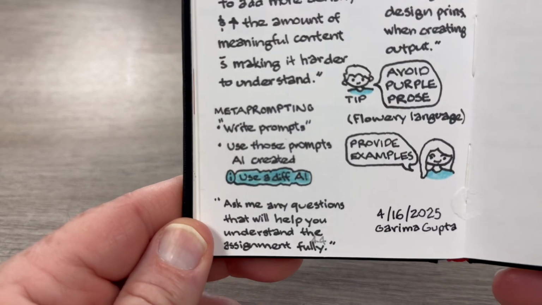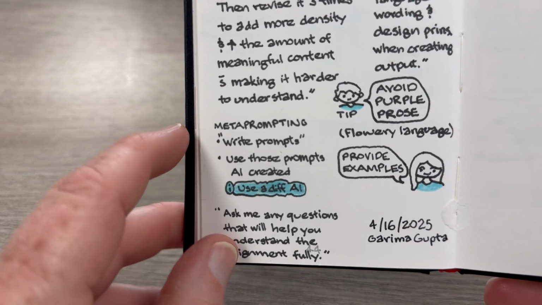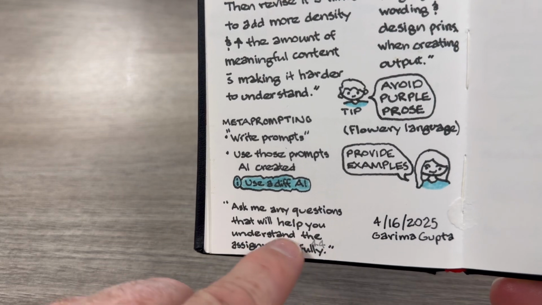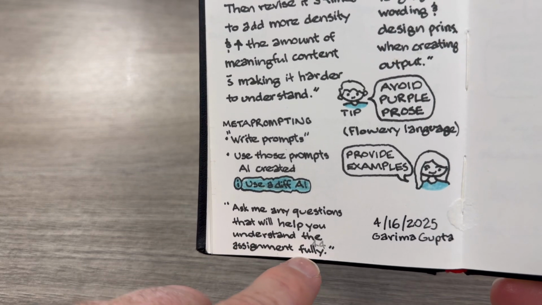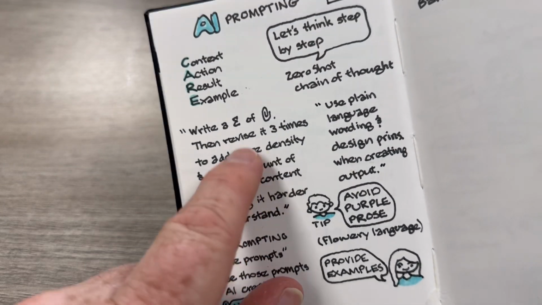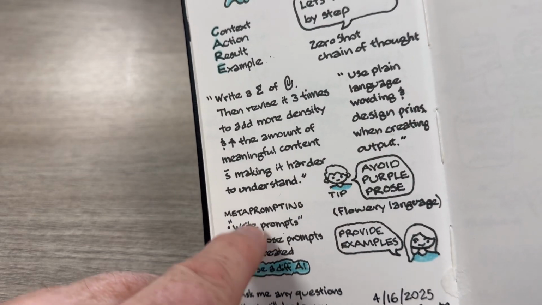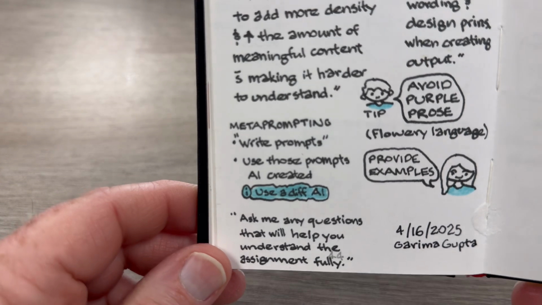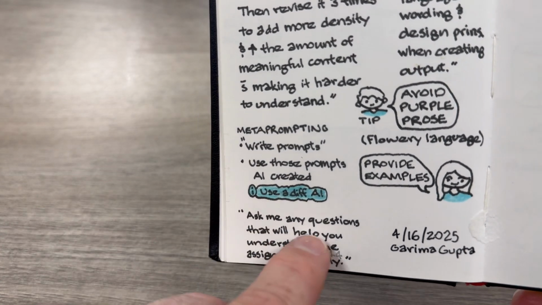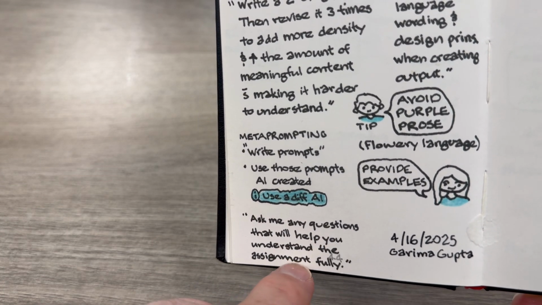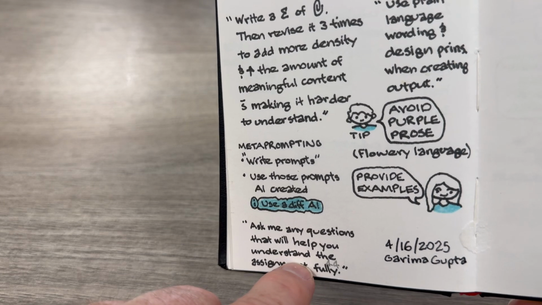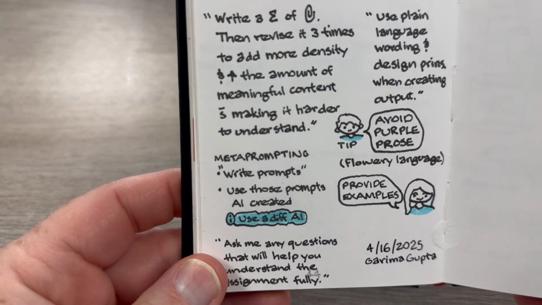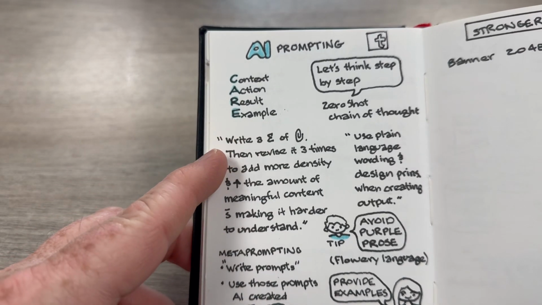Another way to prompt AI is to say, ask me any questions that will help you understand the assignment fully. So with any of these prompts here, you could put in your prompt, put in the instructions that you want AI to process, and then always put in this sentence, ask me any questions if you don't understand what I'm asking you to do. So that is kind of a quick overview of the webinar that I took.